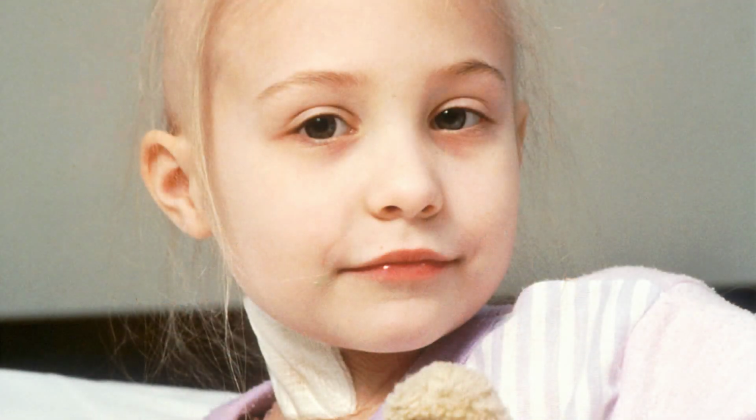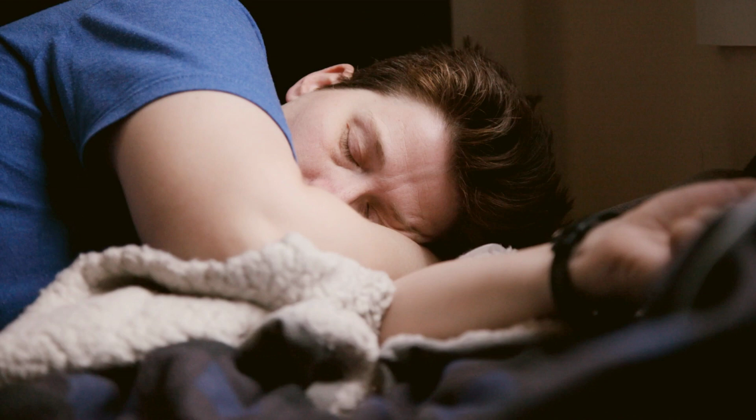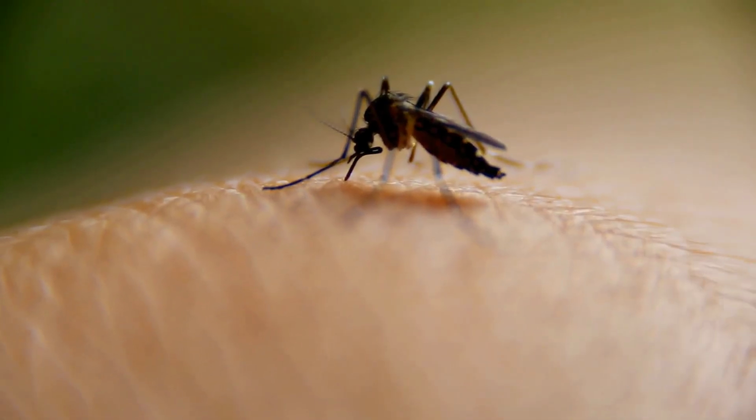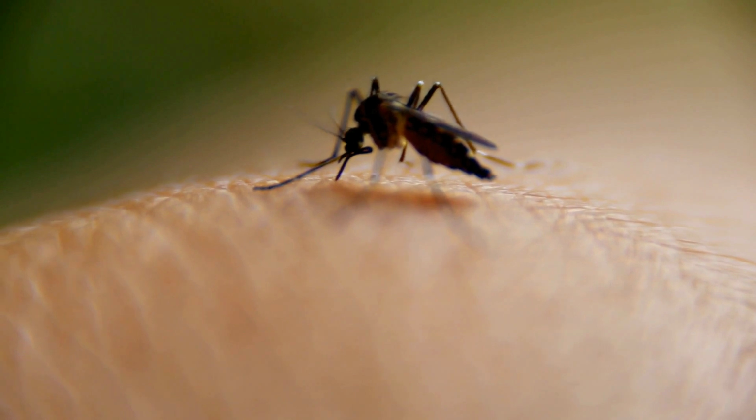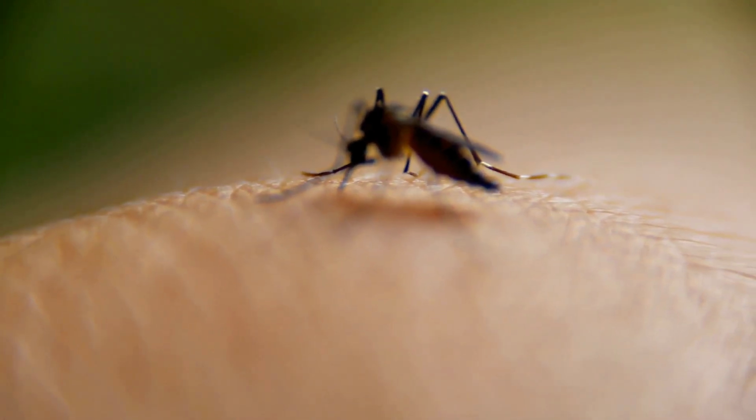Autoimmune encephalitis treatment. Treating autoimmune encephalitis often involves immunosuppressive therapies to control the autoimmune response and reduce inflammation. These treatments may include corticosteroids, intravenous immunoglobulin, IVIG, or plasma exchange.